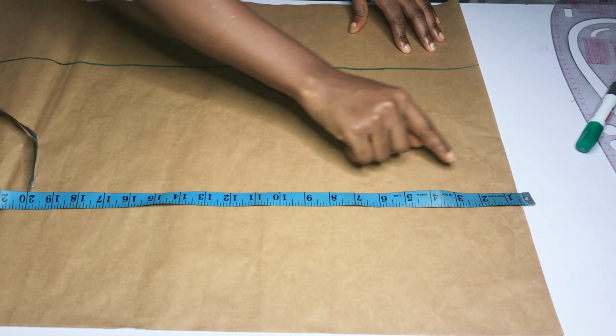So whatever measurement you take, make sure you take that measurement till you reach the end of the pants, the base of the pants, sorry. So I'll do that and I'll connect my lines together. So what I'll do next is to take in my darts.